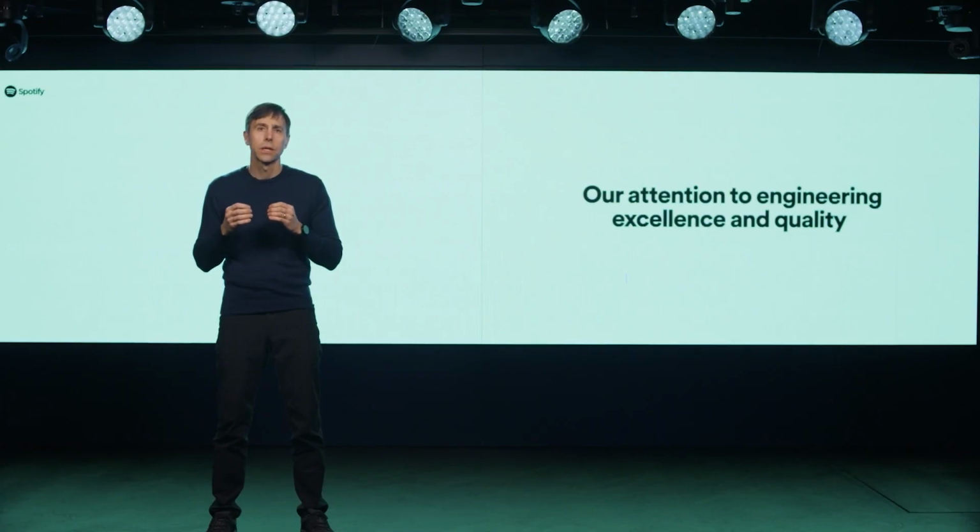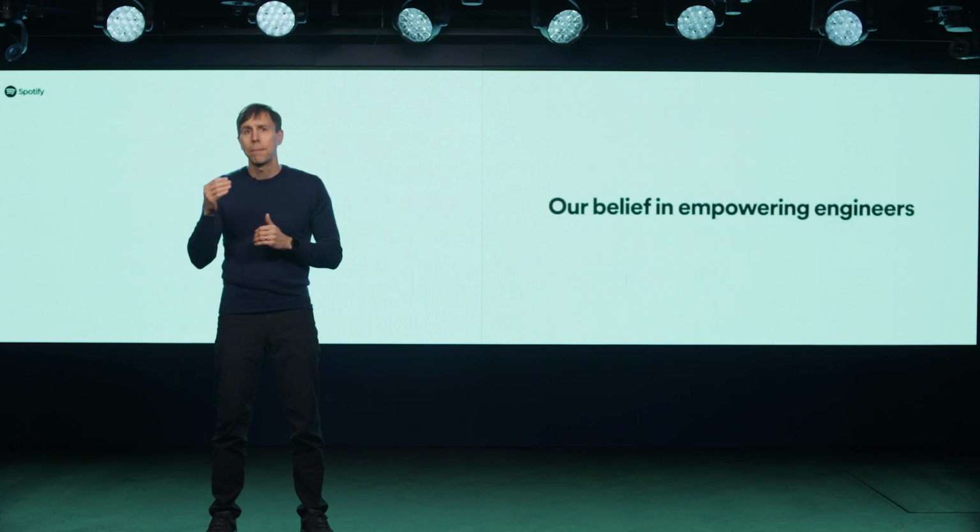Second, our attention to engineering excellence and quality. We know that strong engineering practices are the foundation of speed and agility. And the fewer technologies we are world-class on, the faster we get. Third, our belief in empowering our engineers. We give our teams the power to pick the right tools for the right job, and for the most part, we don't issue top-down mandates.